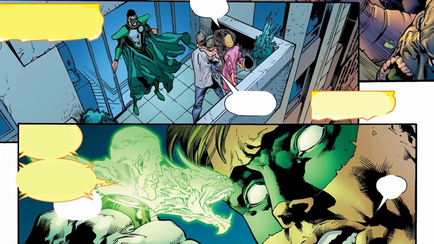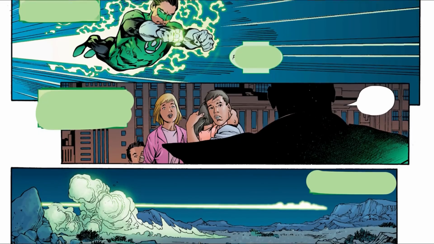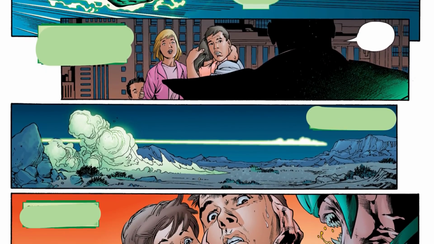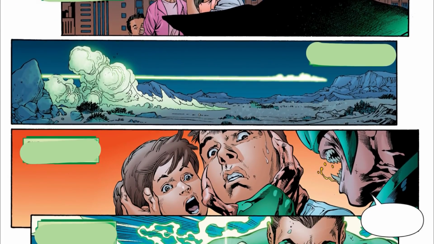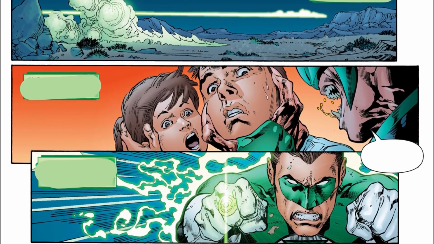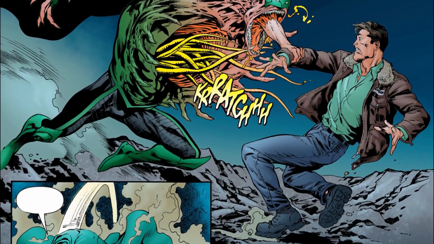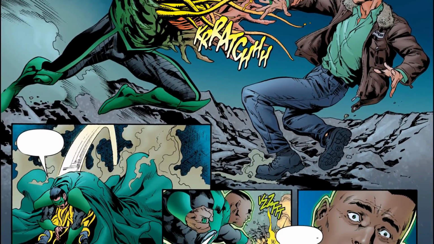On Earth, Parallax tries to kill Hal Jordan's family. Hal's ring has run out of power, so he resorts to aiding Rayner in his fight to subdue Parallax. However, Parallax absorbs Hal and becomes twice as powerful.